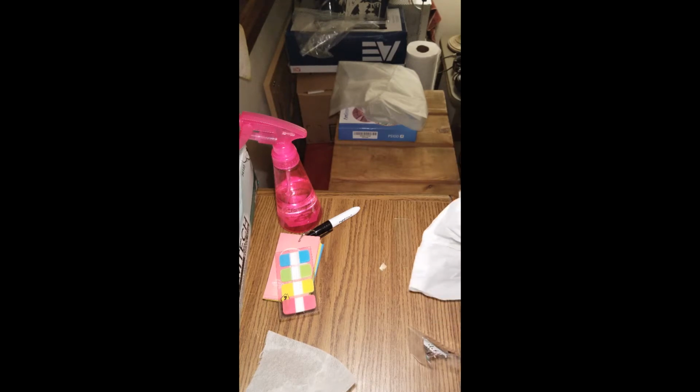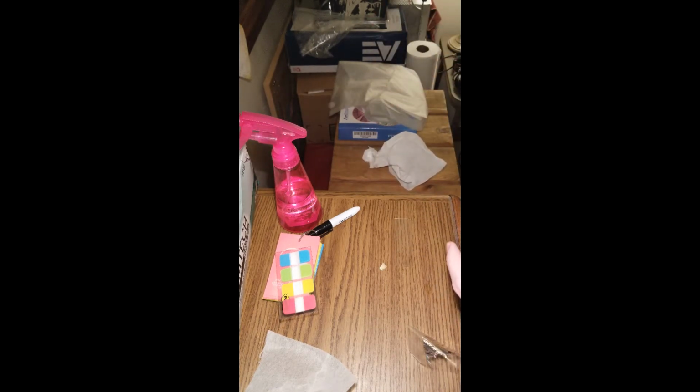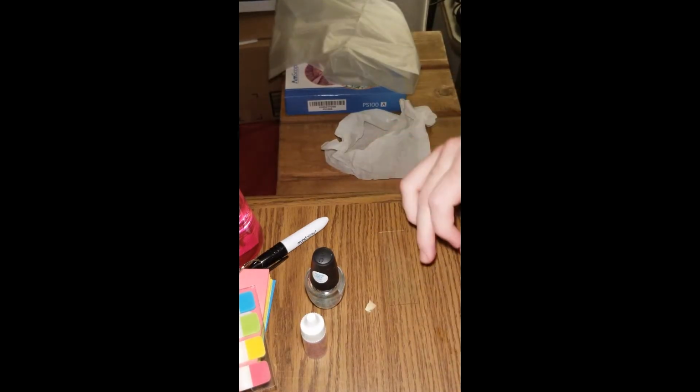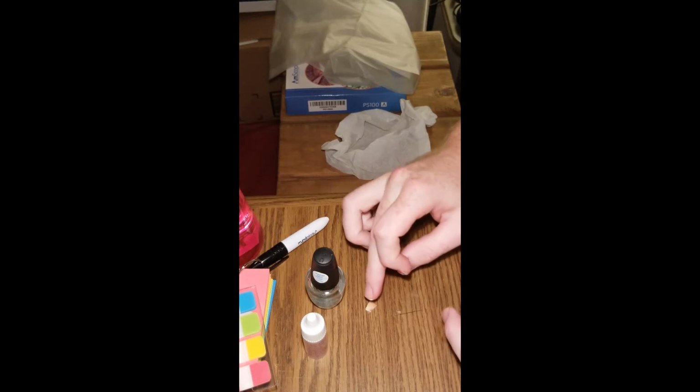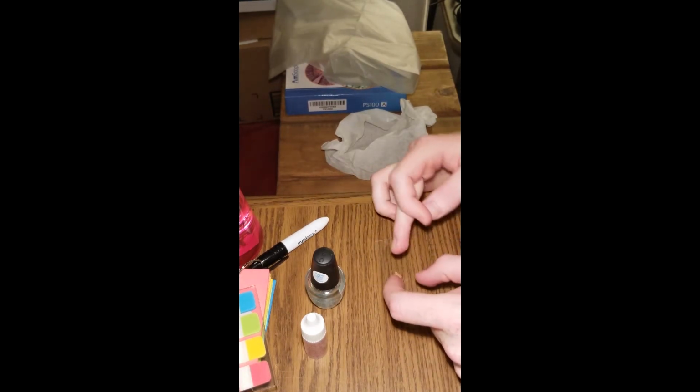Not sure I've ever cleaned a cover slip without breaking it. But I'll show you when it's ready. Here's how I do it. I've got a clean slide, clean cover glass. I'm going to put the sample right in the middle.